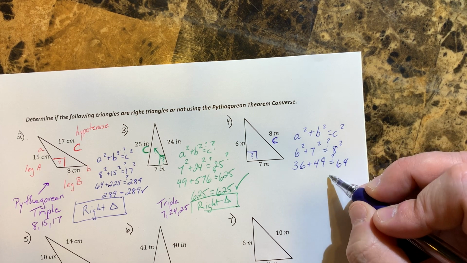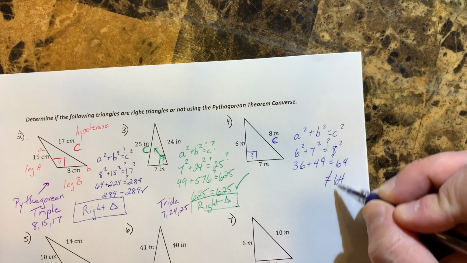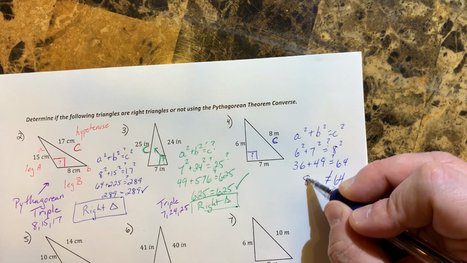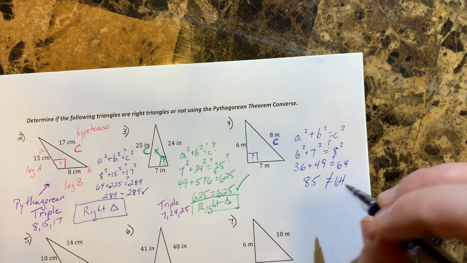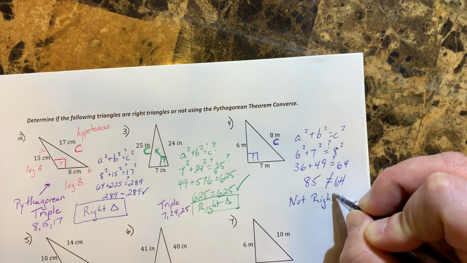And so this is the first time that our question mark equal is going to be replaced with a not equal sign. Since 64 is not equal to 36 plus 49, instead we have 85 equal to 64, which would make no sense at all. So this is not a right triangle.